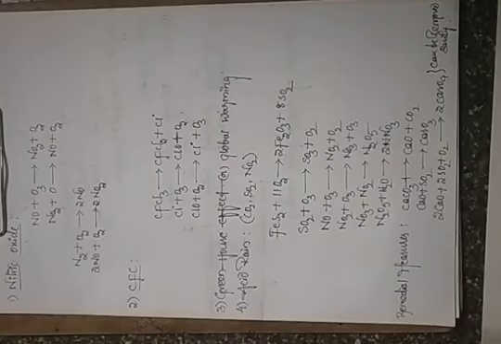The influence of certain gases on Earth's atmosphere is called the greenhouse effect. Normally, what are those gases? Those gases are carbon dioxide, water, methane, CFCs, that is chlorofluorocarbons, nitrous oxides and various other volatile organic compounds, called greenhouse gases.